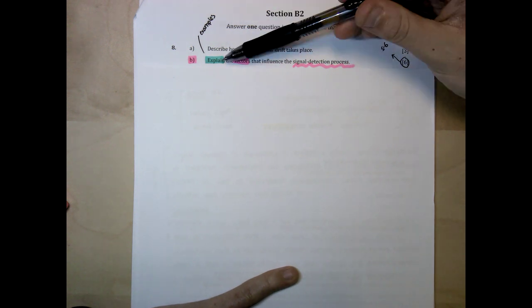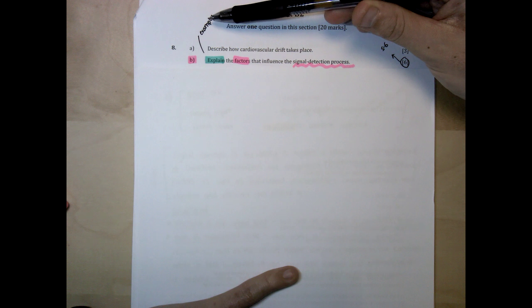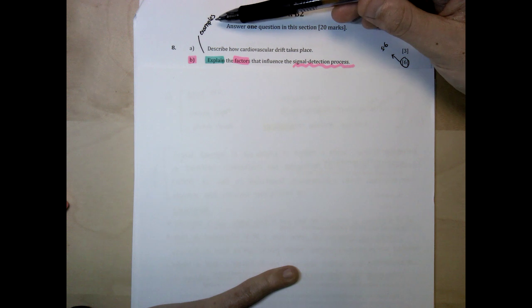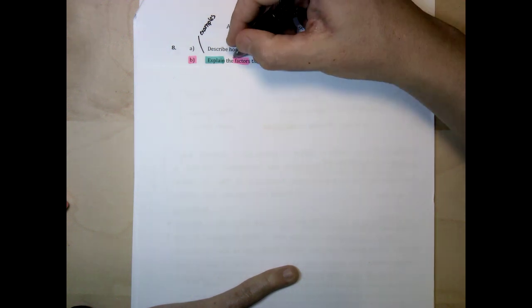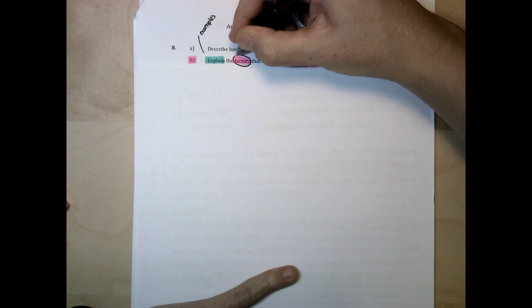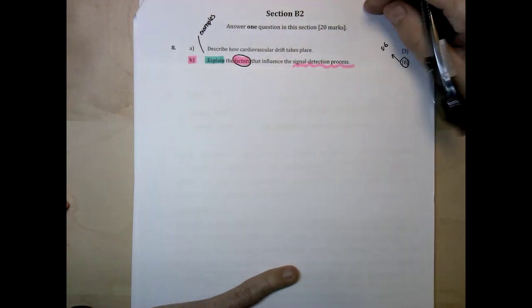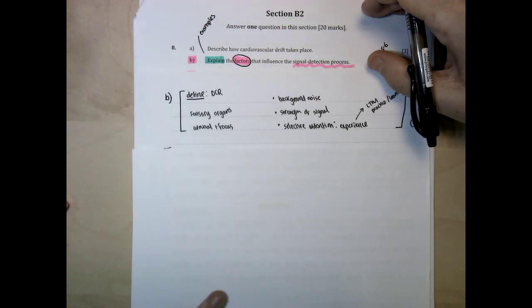So the fact it's an explanation question means that you can use examples to highlight your understanding, but essentially it's looking for you to discuss quite a broad range of factors that can affect this process. So let me show you my planning steps.